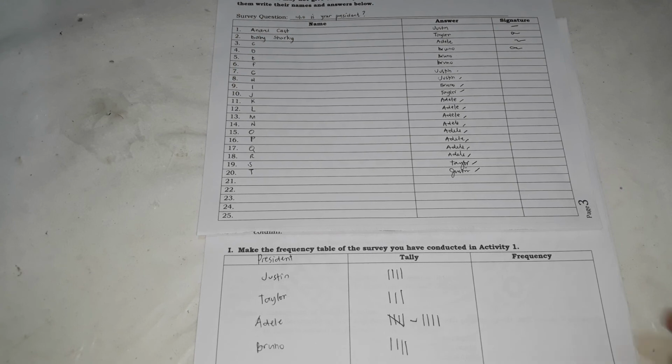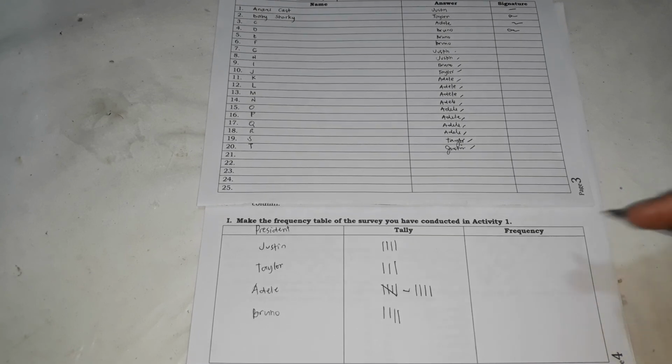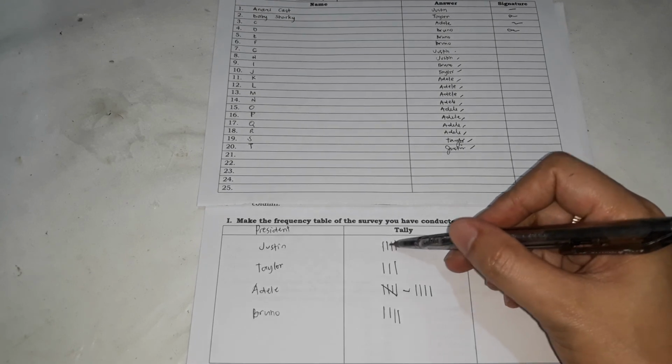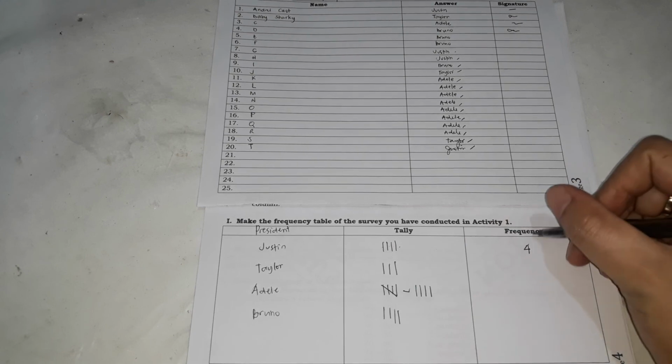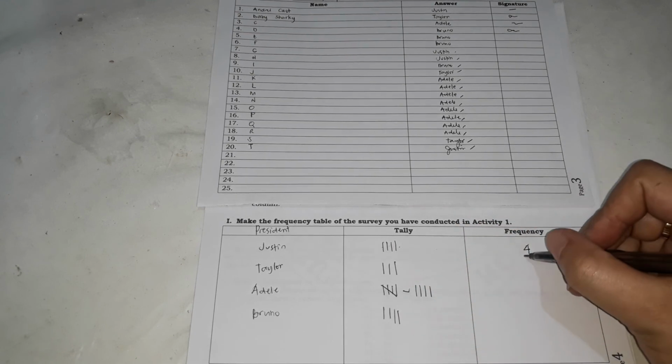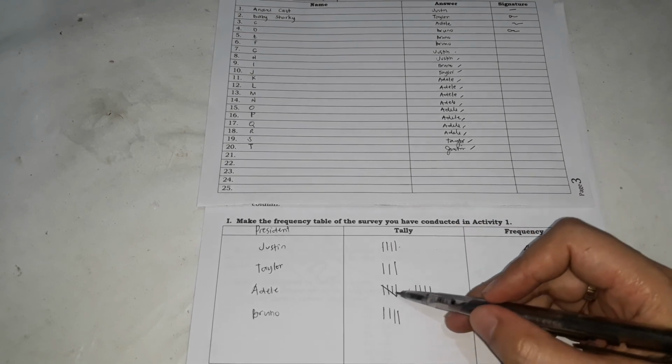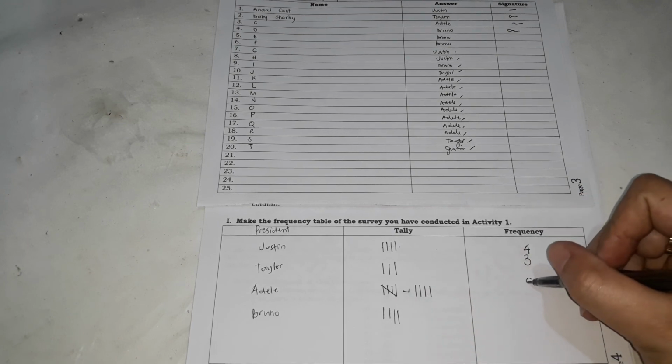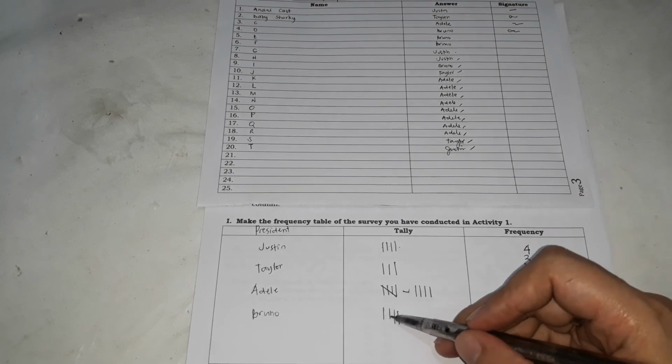So, we're going to count now. So, ilan ang pumili ka, Justin? 1, 2, 3, 4. The frequency is 4. For Taylor, it's 3. For Adele, 1, 2, 3, 4, 5, 6, 7, 8, 9. And then for Bruno, it's 4.